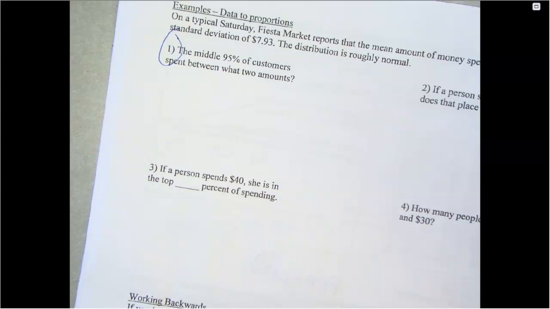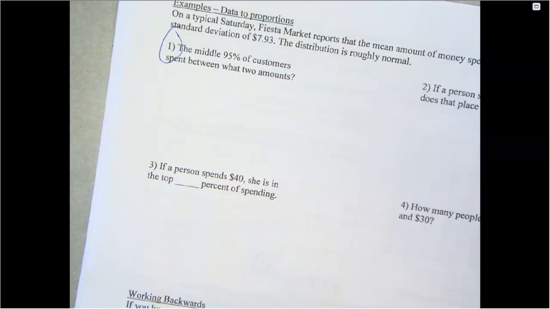And then I'll do 2, 3, and 4. We have to talk about a little bit. That's 1 we probably have to talk about a little bit.